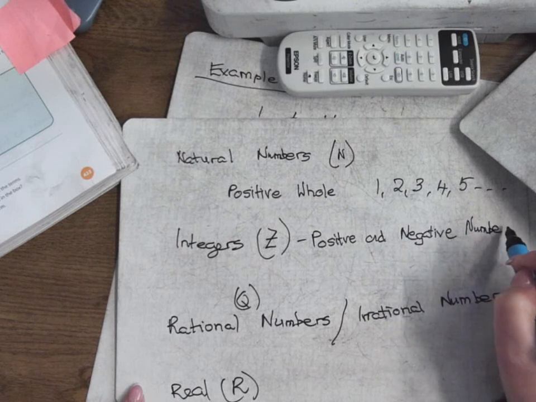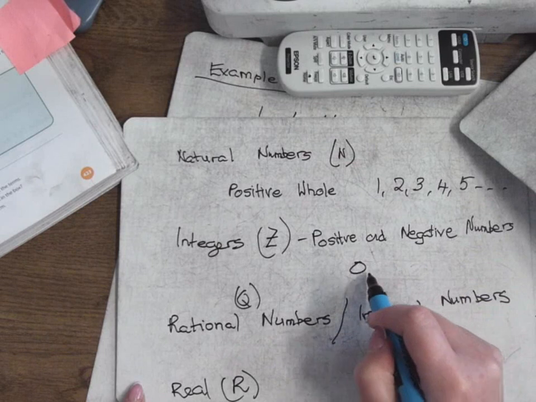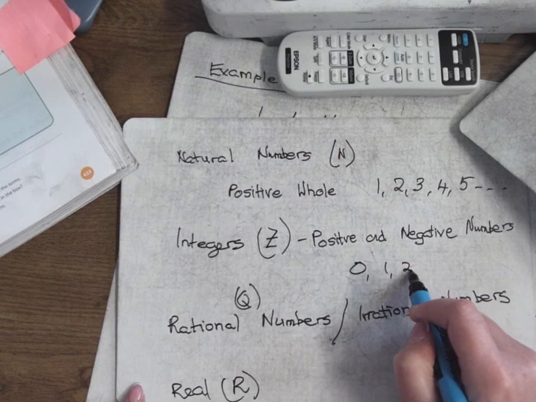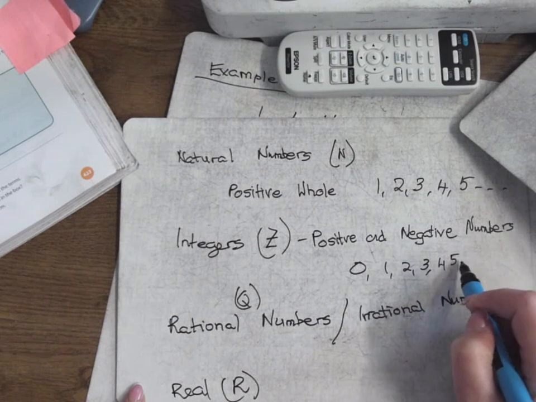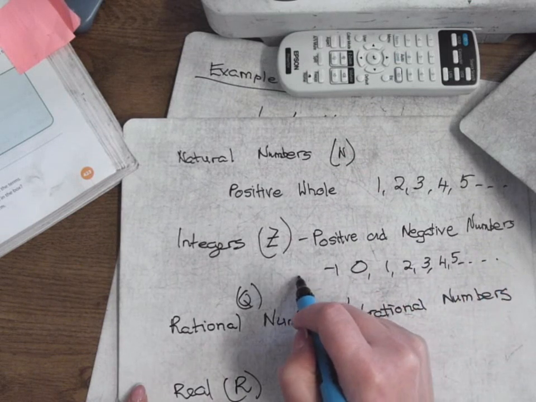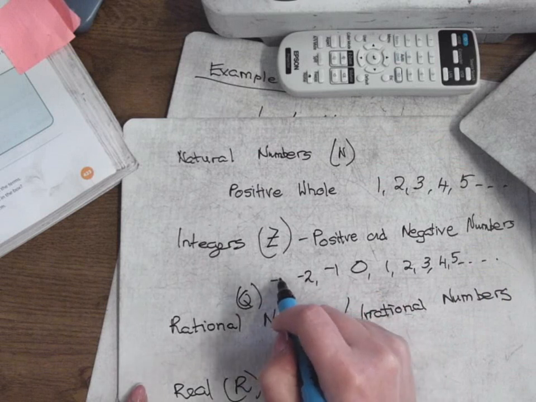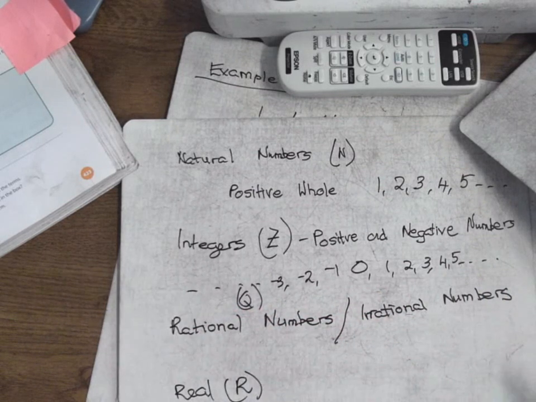Okay, is 0 an integer? Yeah, it is. So the integers go 1, 2, 3, 4, 5, dot, dot, dot, forever. But it also goes the other way, doesn't it? -1, -2, -3, dot, dot, dot, -4, -5, -6, etc. Are we okay with integers?